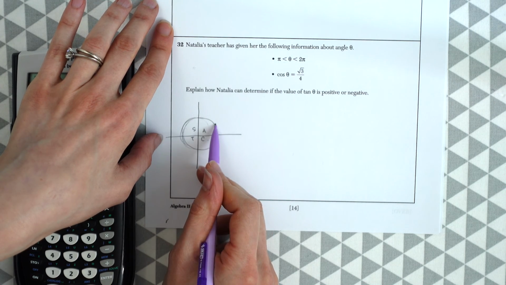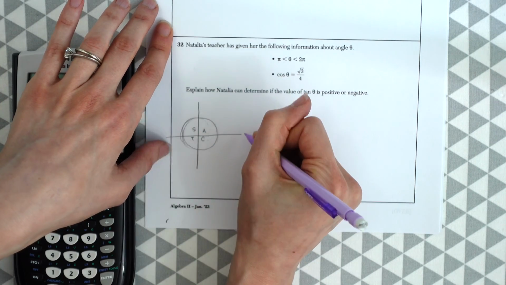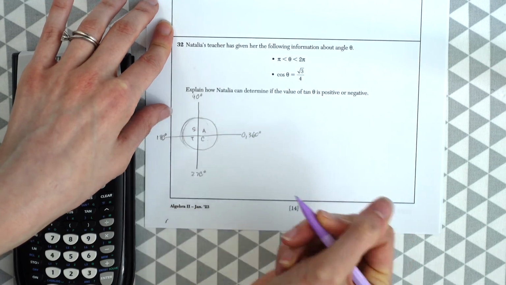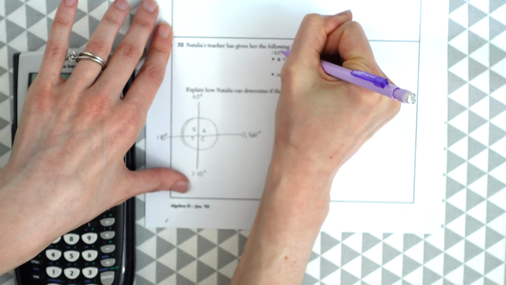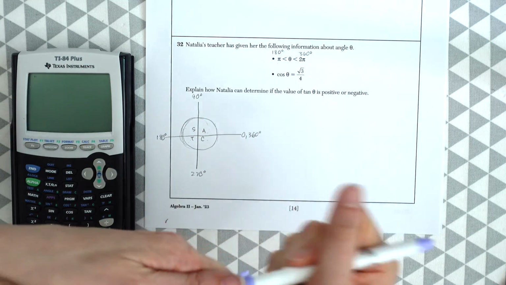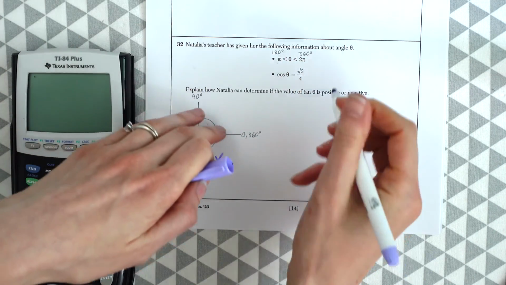So this is where all the trig functions are positive, this is where sine is only positive, tan is only positive, and cosine is only positive. This is really 180 degrees and 360 degrees. So we know that angle theta must be in here or here based on this.